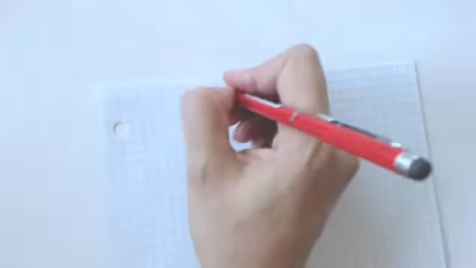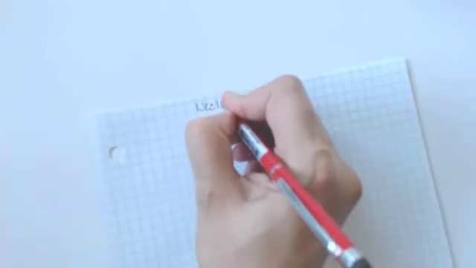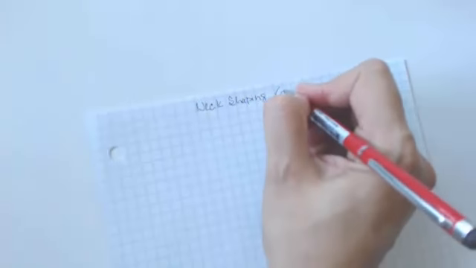So let's work over the formula for this scenario. Let's get our piece of paper. This is going to be our worksheet for the neck shaping, and we're decreasing.